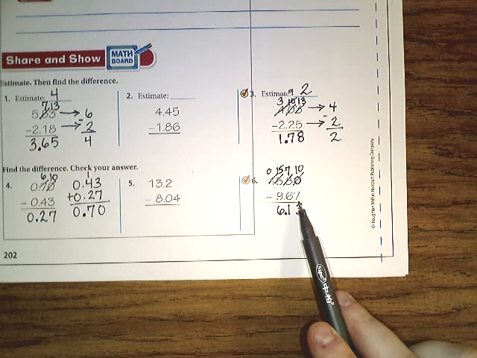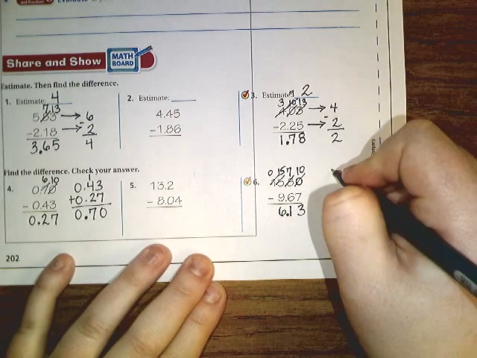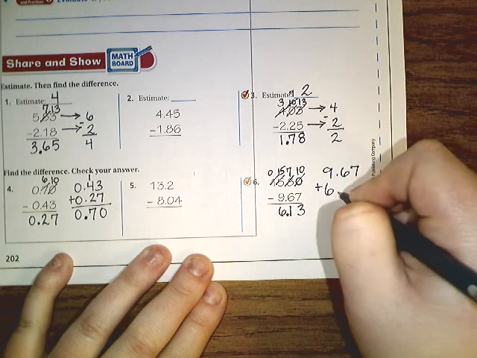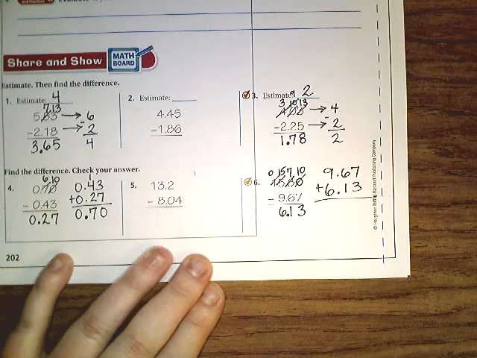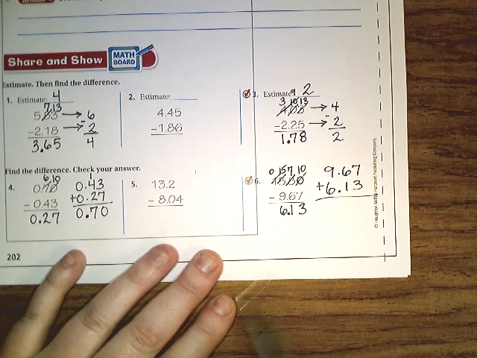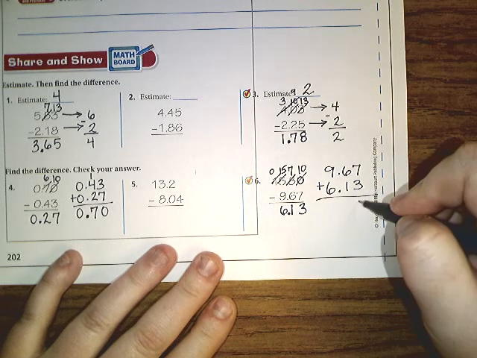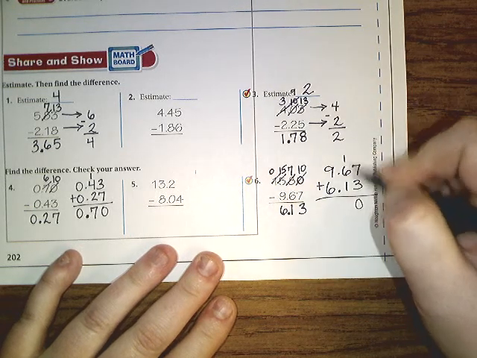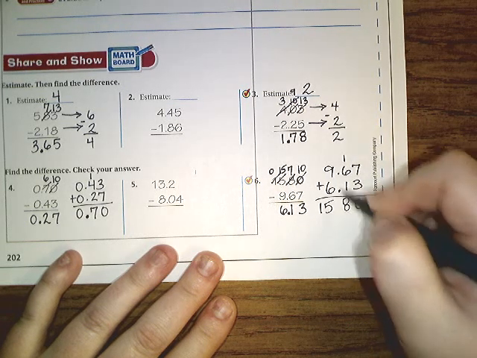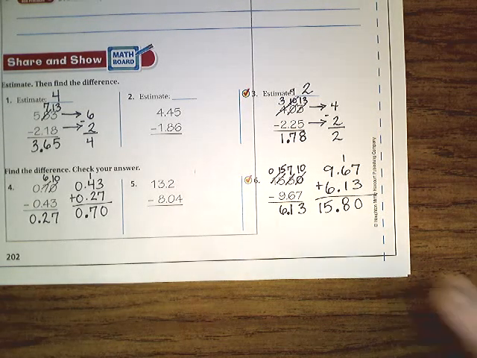Now to do the second part where it says to check your answer, you're going to take that smaller number, 9.67, from the original problem, and add it to the answer that you got. So over here, we're going to take 9.67 and add 6.13. We should get 15.8 when we do the math. 7 plus 3 is 10. Carry the 1, 6, 7, 8. And 9 plus 6 is 15. Bring the decimal point straight down. 15.8, so we know our subtraction is correct.